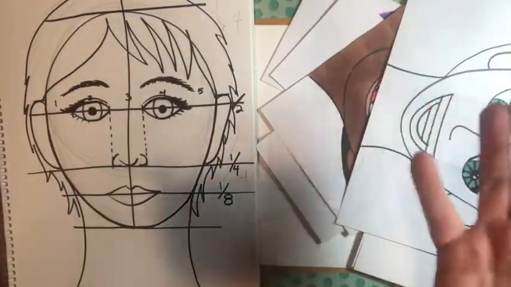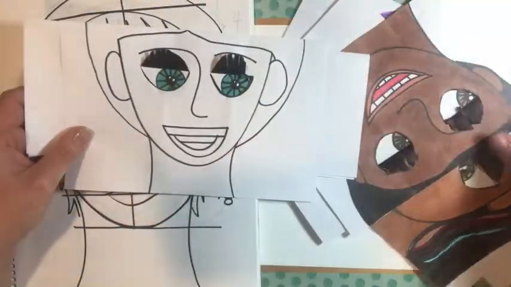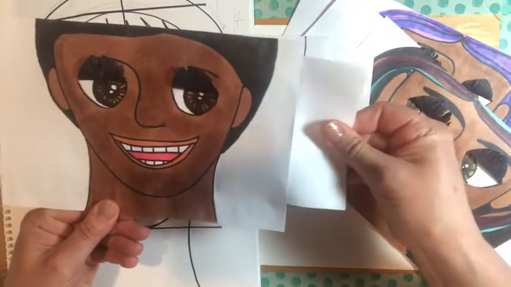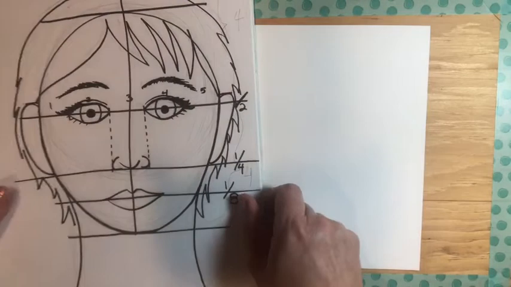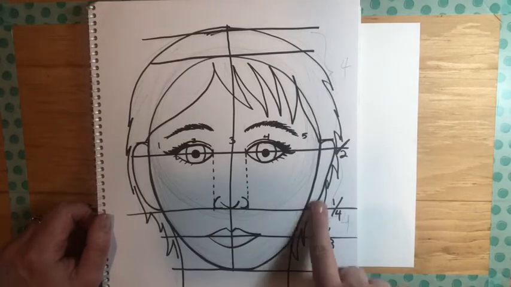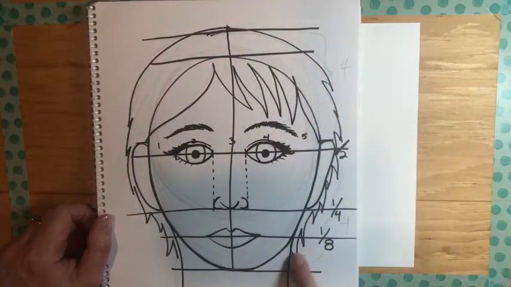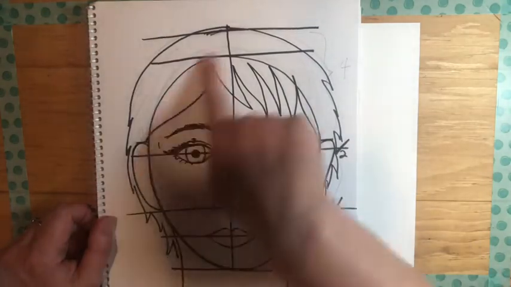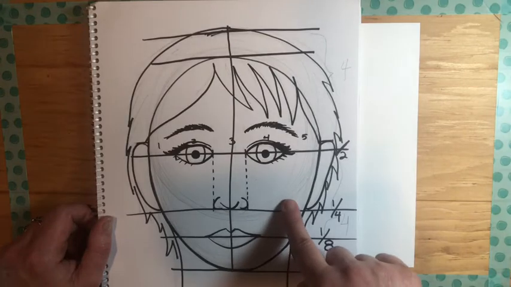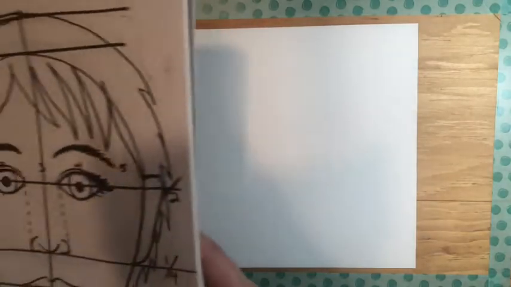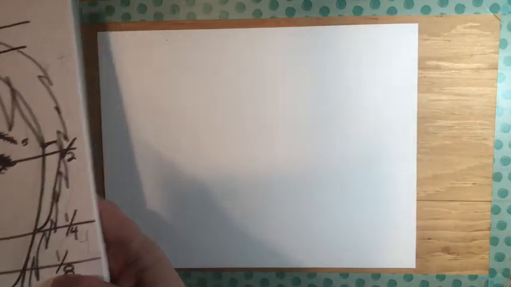Working with portraits. We did a moving eye portrait project, which is really fun. And then we were looking at facial proportions, so we were looking at the size and placement relationships of the different features on the human face. We did talk about how this is a generalization and everyone is different, but this is a good place to start.